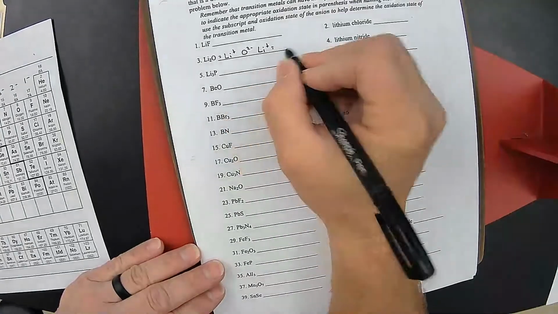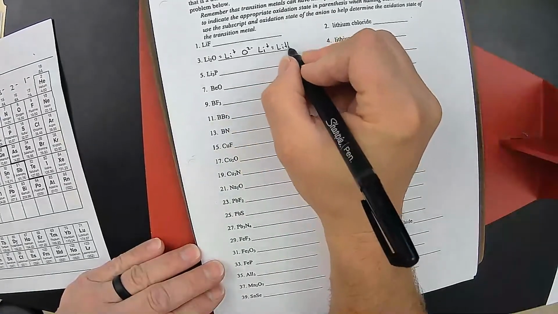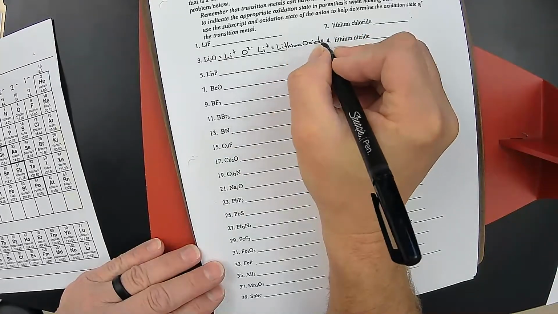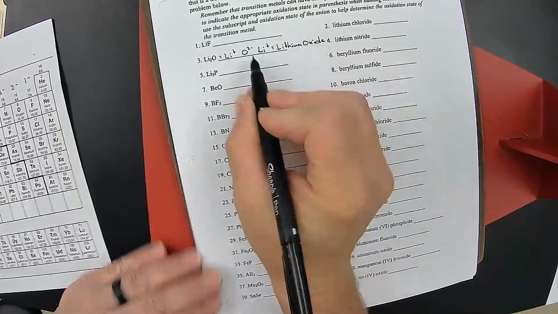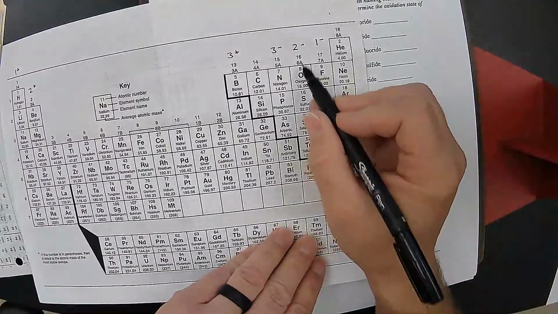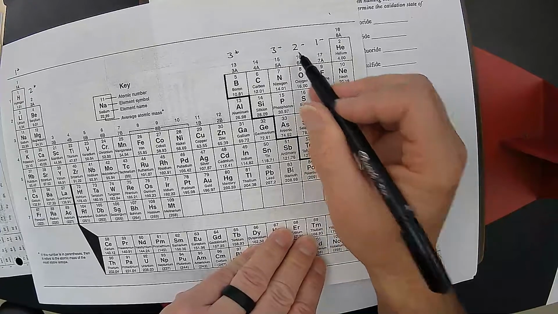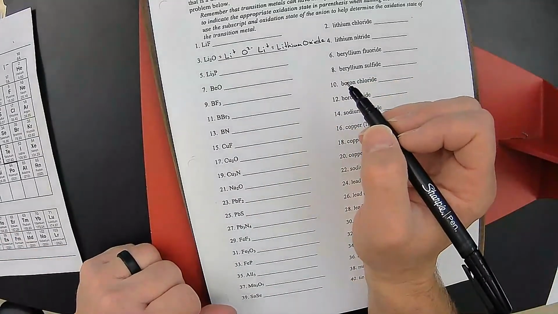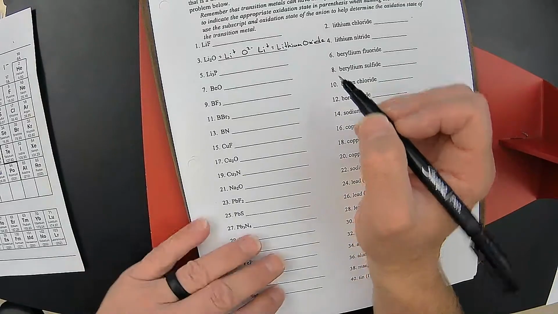The name will be lithium oxide. And I want you to note that there's no Roman numerals because oxygen does not have multiple charges. It's in column 6A. It can only be a 2 minus charge.